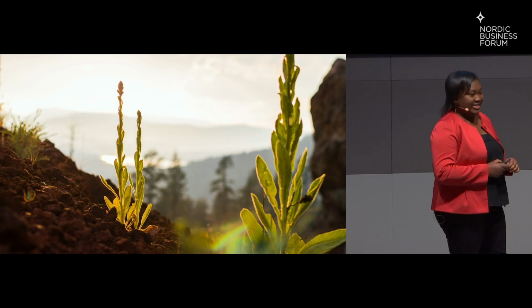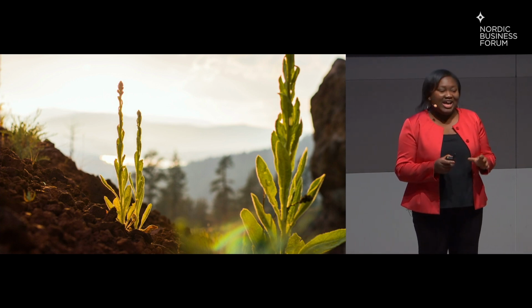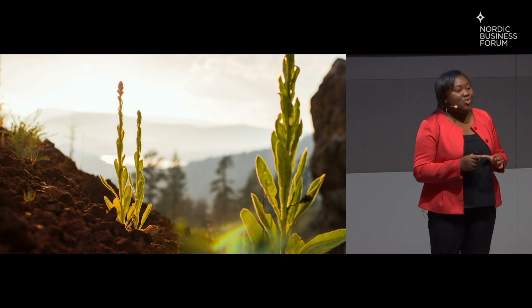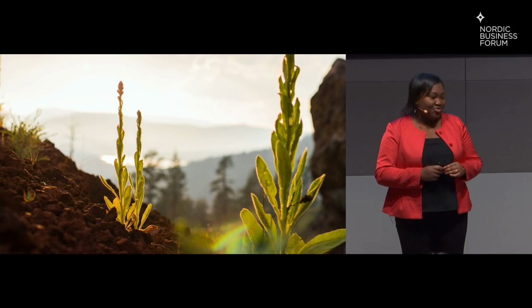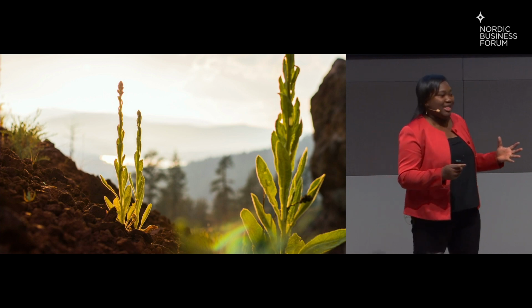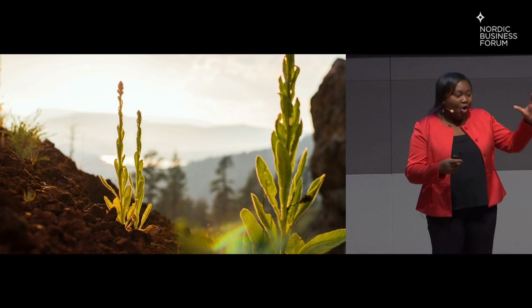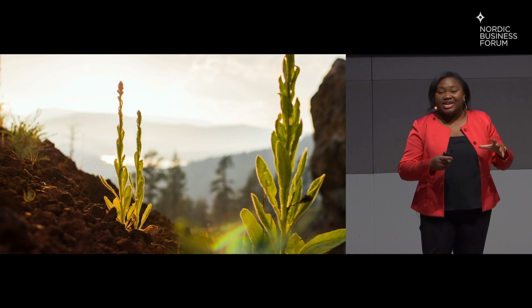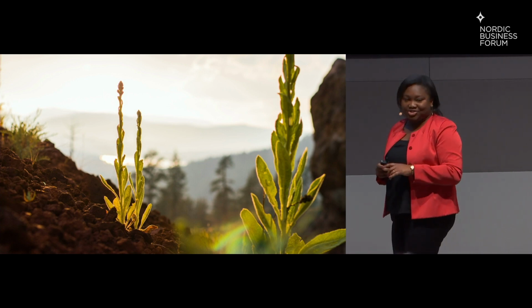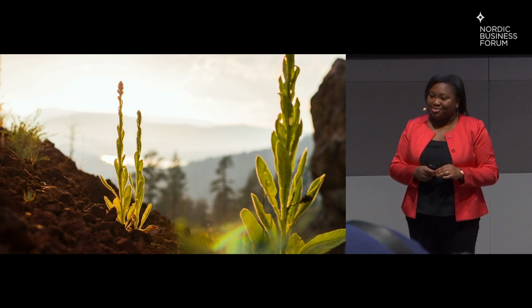I love plants and flowers, and they have taught me a lot about what it takes to grow. What is it that maximizes growth? I used to think that by pouring water over and over again on the plant, it would make it grow, as you can see on the beautiful picture. But I was totally wrong.